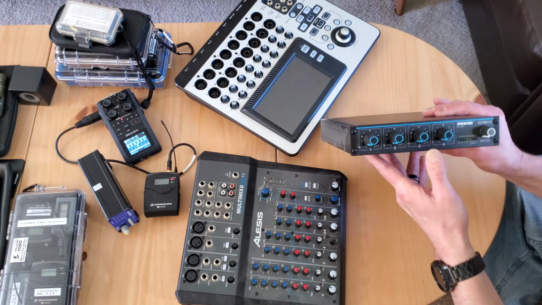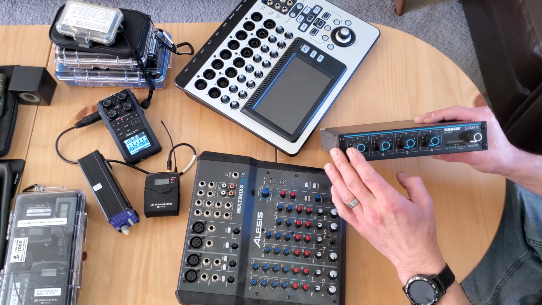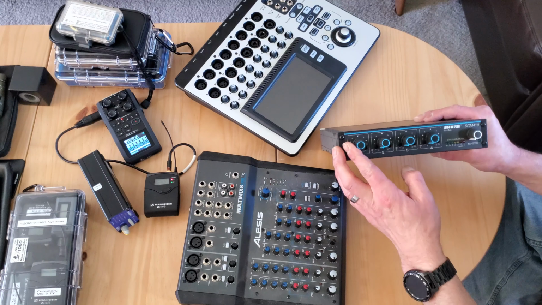So depending on how you adjust these two, you can roll off your highs, increase your highs, reduce your highs, or roll off your lows. That'll prevent some rumble, some wind noise, things like that. So, but again, very basic. Here are your channel volume controls, for lack of a better word, and here's your master volume.